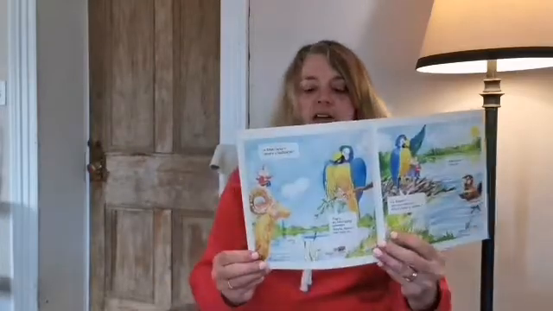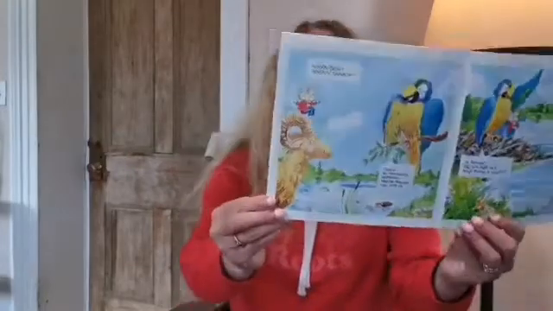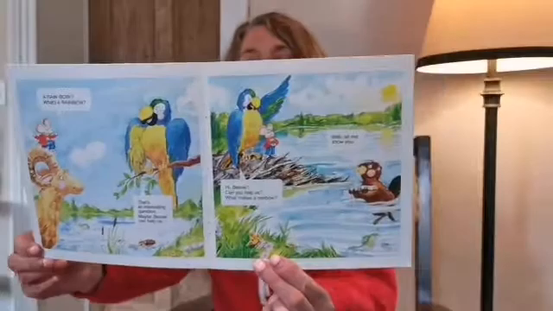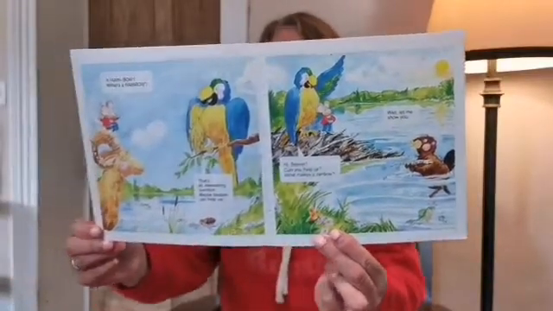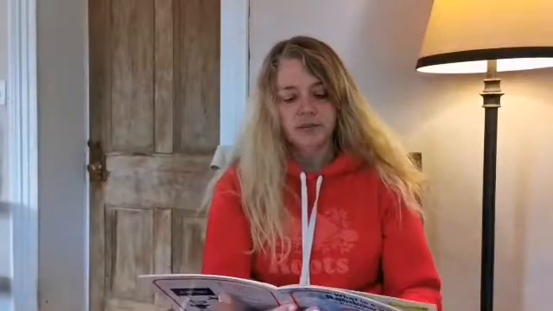So here are some of the animals, the parrot, the mouse, the goat, and the beaver having fun talking with each other and discussing nature. And right now, they want to find out what a rainbow is.